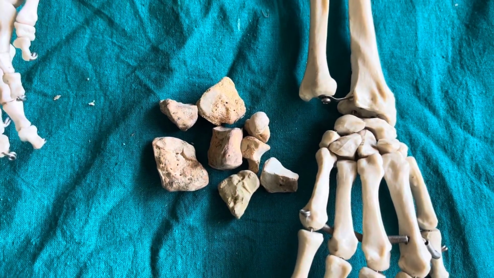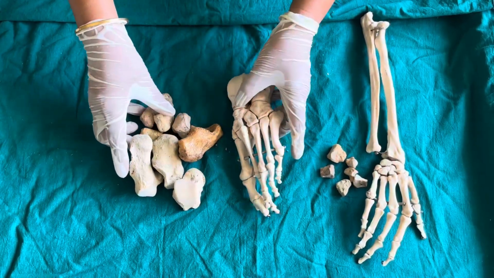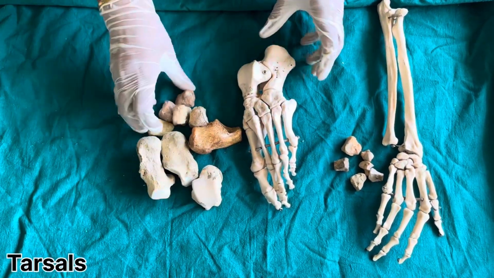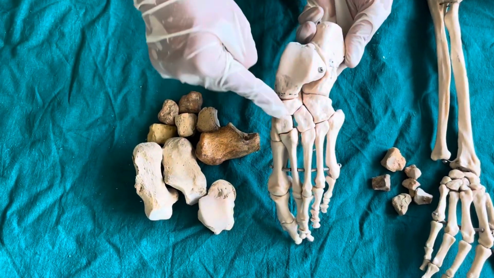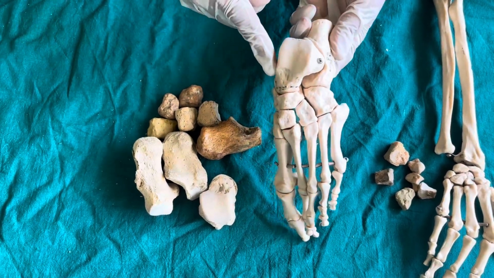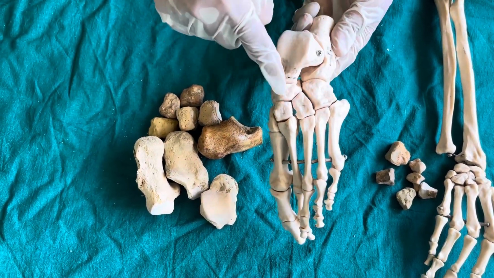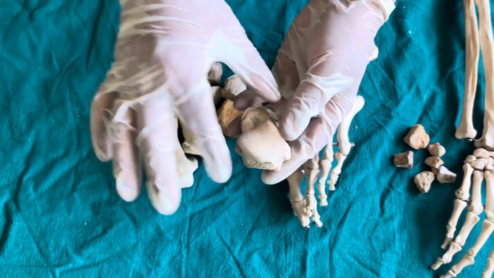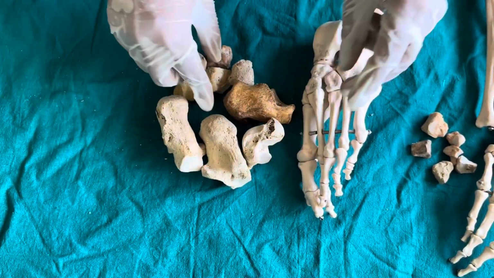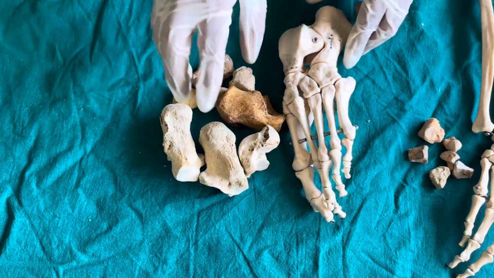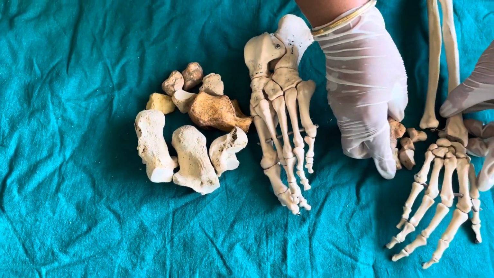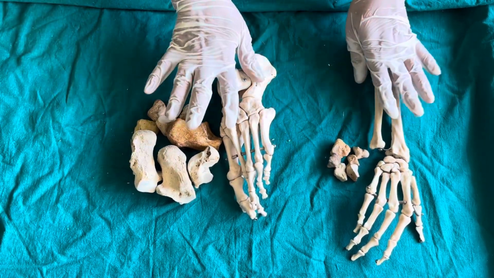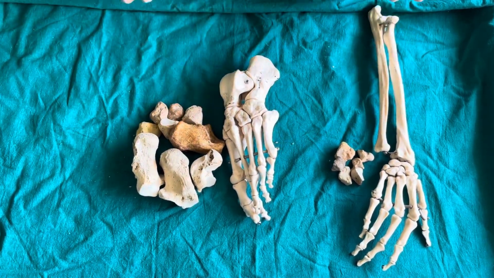They are short bones. Another example of short bones is the tarsal bones. Tarsal bones are arranged at the level of the ankle joint. They are named according to their shape. Here you can see the talus, the calcaneum, and the cuneiforms. So these are carpals and these are tarsals. They are the short variety of bones.